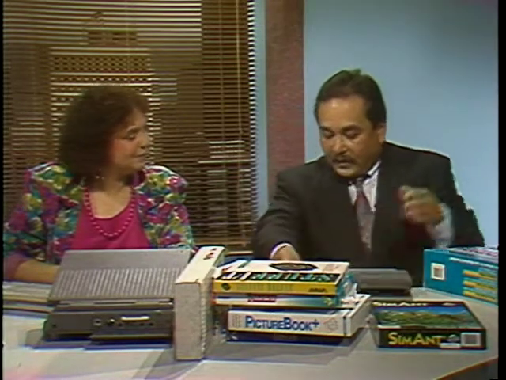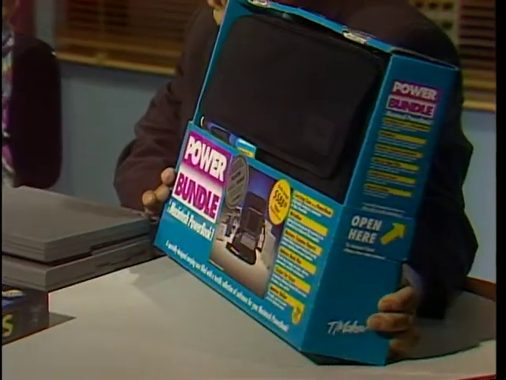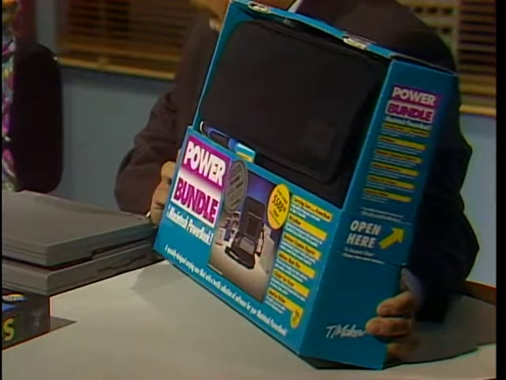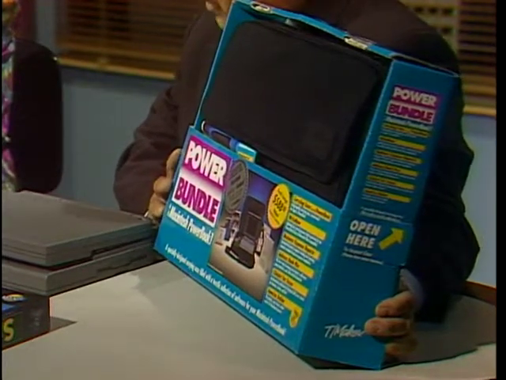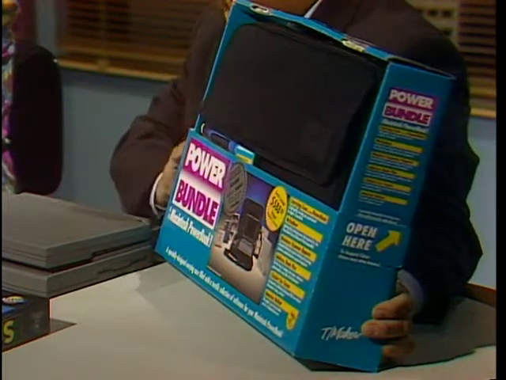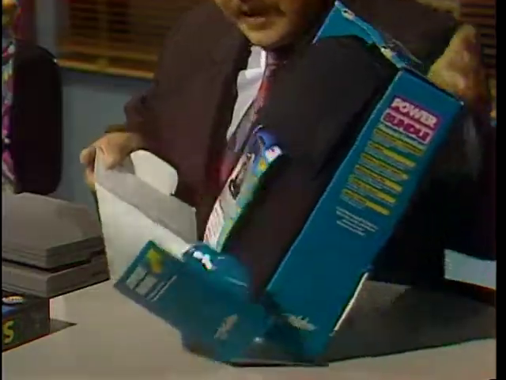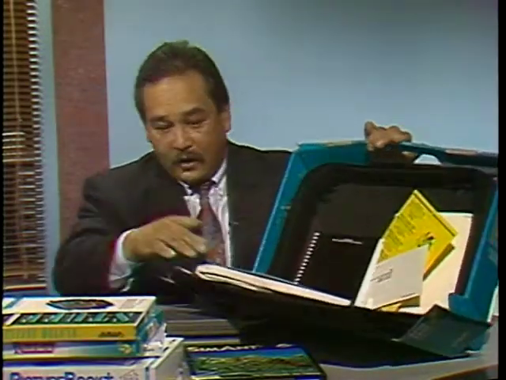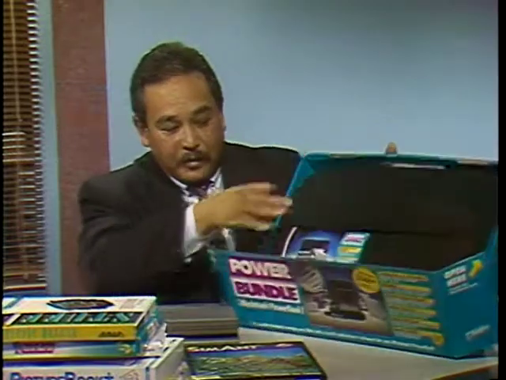Another product that I've run across is called a Power Bundle. Now this is from T-Maker, and this is an excellent product that has right now Business Expense Report, Address Book Plus, ClickArt, faxes, and America Online. It's about a $580 value, but for $249. And basically, they even give you the case. You open it up, and all the software is there, which you don't get when you buy the software on your own. Excellent product for that price point.